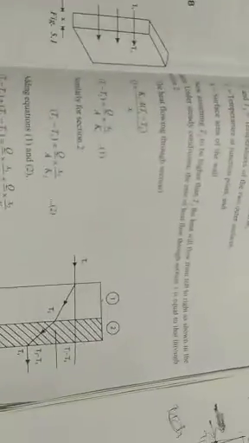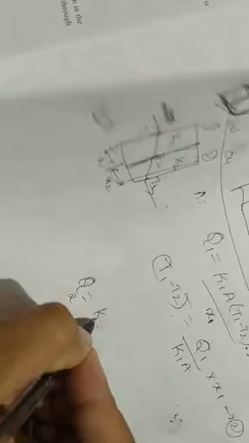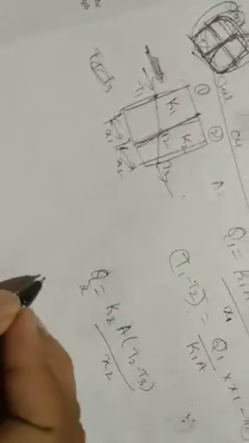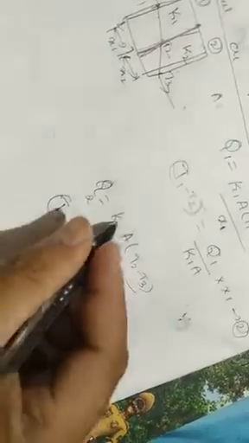Next, similarly for section 2, I will write the Fourier law of conduction. Q2 is equal to K2 into A into T2 minus T3, divided by X2. Why X2? Because this is for the second material. So I will rewrite this equation. T2 minus T3 is equal to, by cross multiplication, Q2 divided by K2 into A into X2. So this is equation number 3.